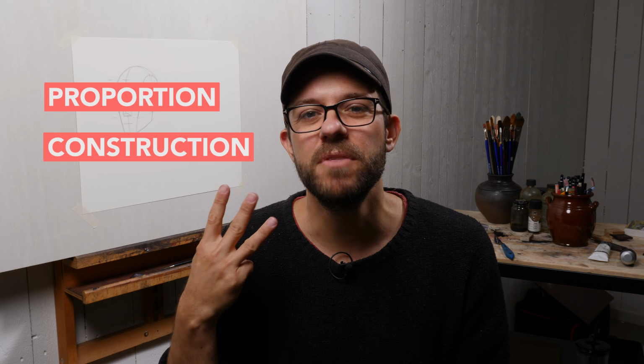You can use it to establish proportion, construction, and even the perspective of the head. I've personally used it as a jumping off point for developing my own head structure template that I use in all of my blocking courses and portrait lessons. Let's get to the demo so I can show you what makes this particular method so cool and so practical.